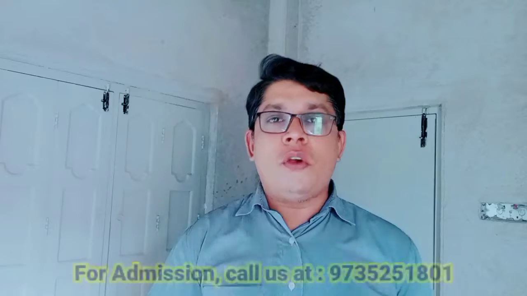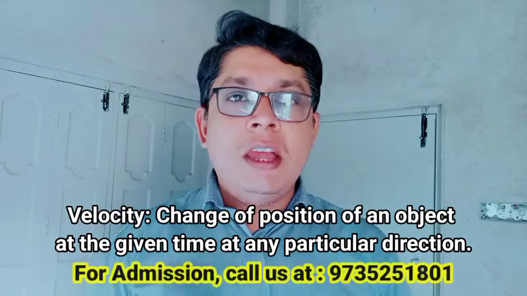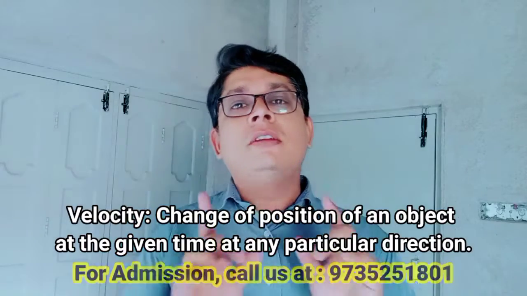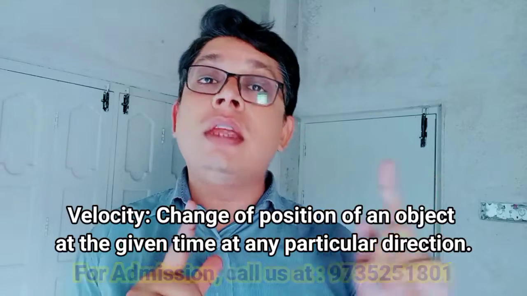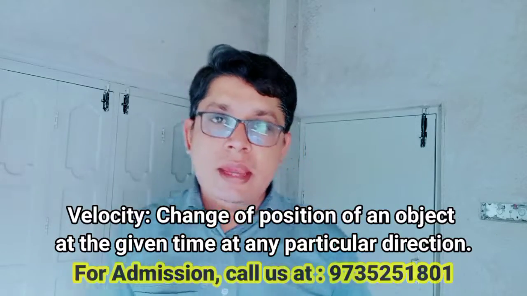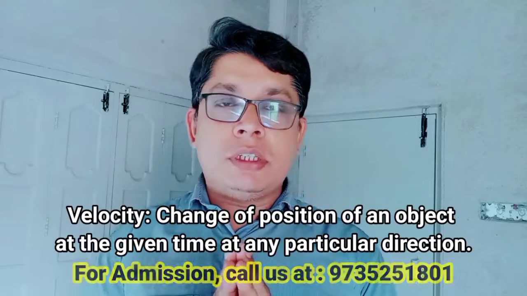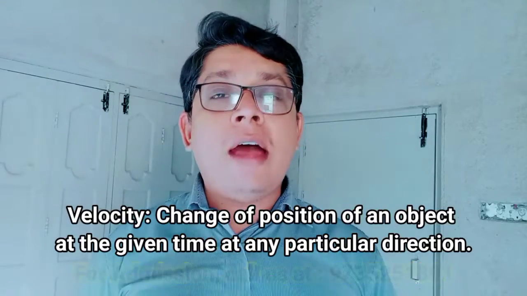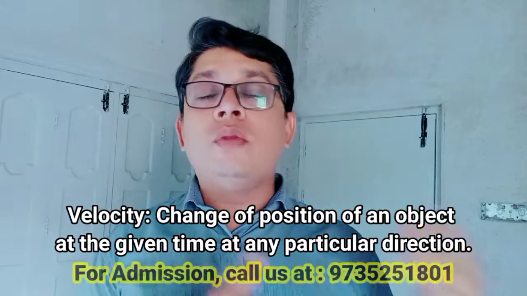Now we have to go for velocity. What is velocity? Look, velocity is very near to speed, but there is a little difference. What is the difference? In speed, I am saying that an object is moving or changing its position in a rectilinear path according to time. But in velocity, when the object is moving towards any path, any direction, you have to tell the direction also. It means you have to show at which direction it is moving.